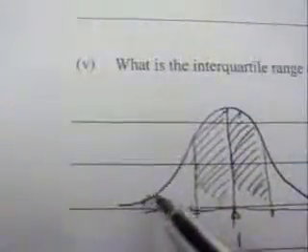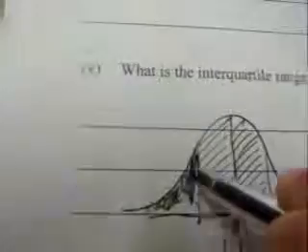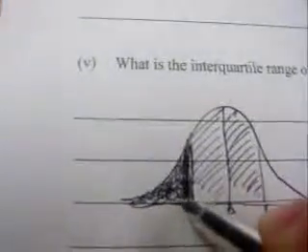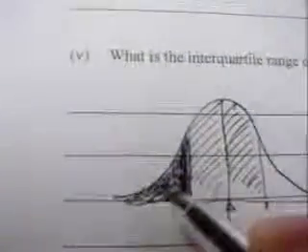So I'll have to shade in the area that the calculator will work out. The calculator will also work out this area here. So we are going to have to work out this area here inclusive as well, even though we don't want it. And we're going to have to take it away and subtract it after we work out what it is.